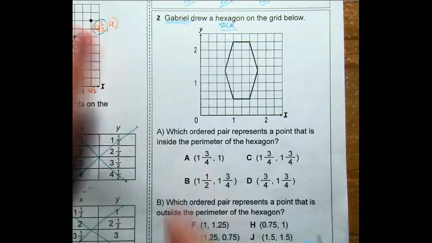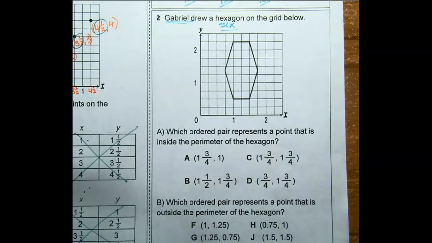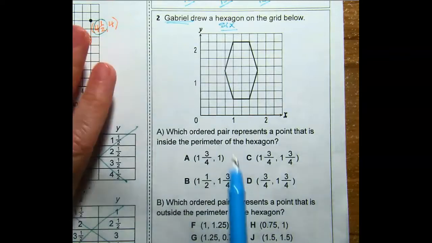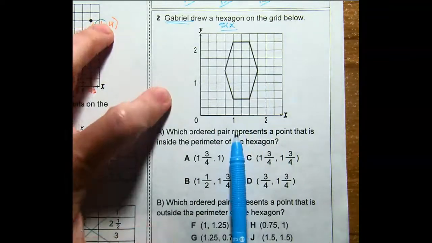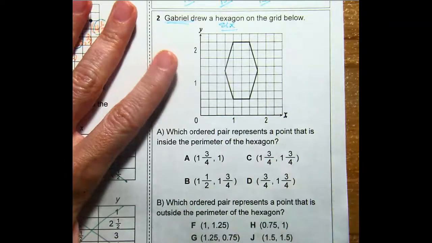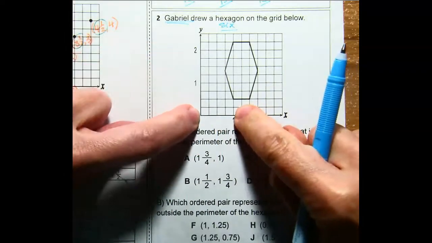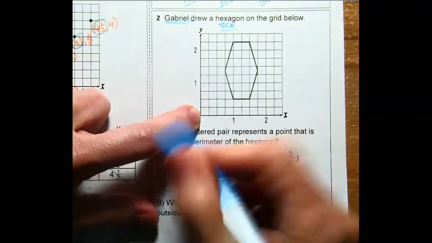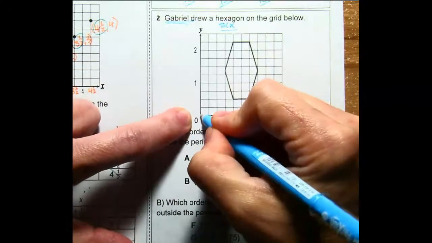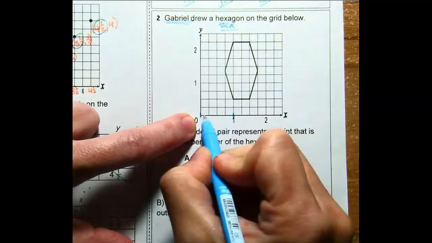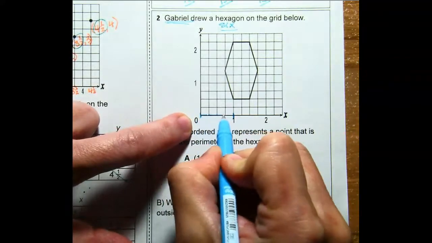Okay, so 1 and 3/4. Can we have fourths on our grid? Absolutely. Let's go ahead and start labeling. I think that might be a really good idea. Okay, so let's look between 0 and 1 whole. We have several lines between here and 1 whole. So we have how many parts? 1, 2, 3, 4 parts.